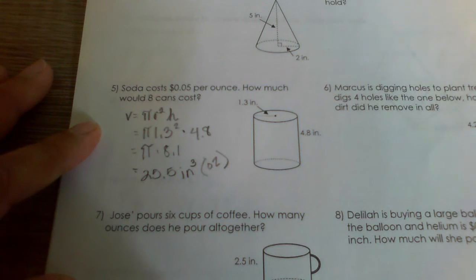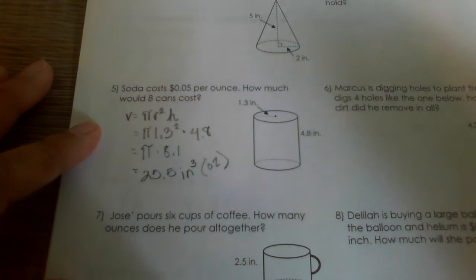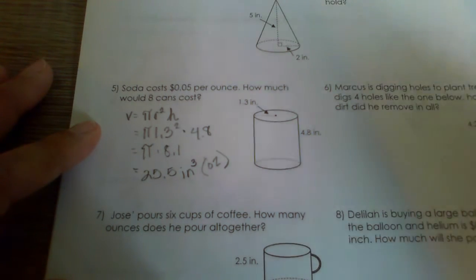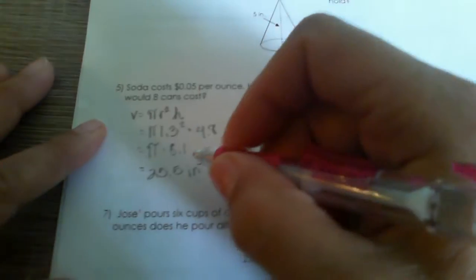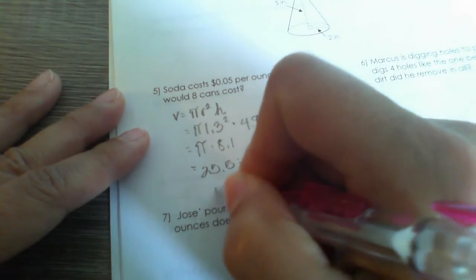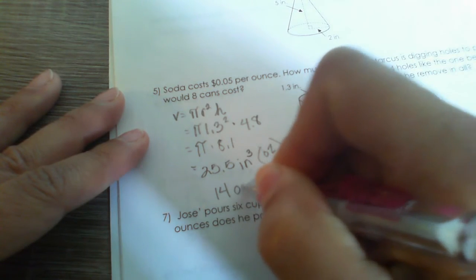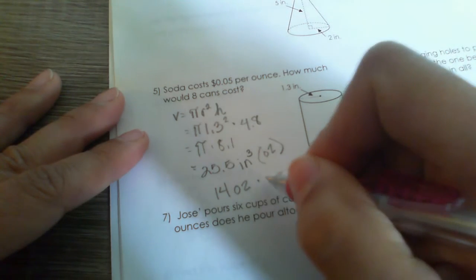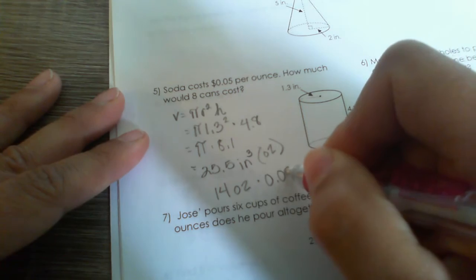So I'm going to put in my number of inches, 25.5, and that gives me 14 fluid ounces. You know, that's just silly. It's a good thing I have a computer in here. Okay, so this is actually 14 ounces. And at 5 cents an ounce, it's going to be times 5 cents.